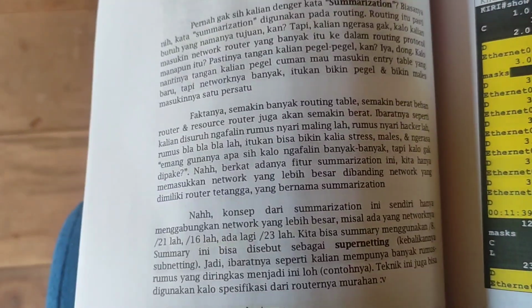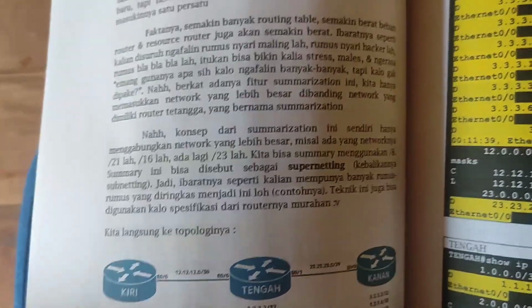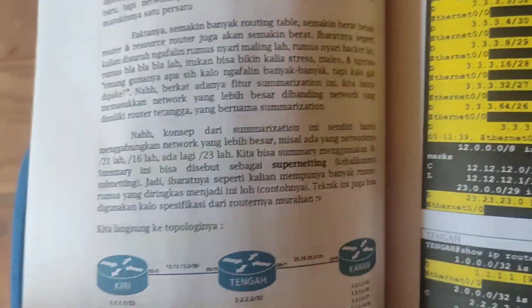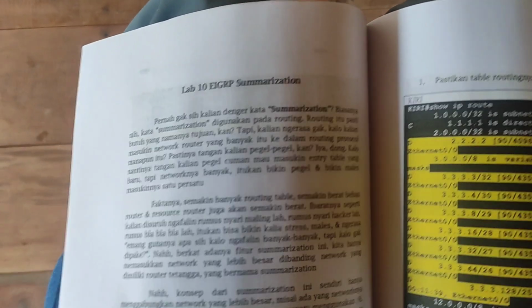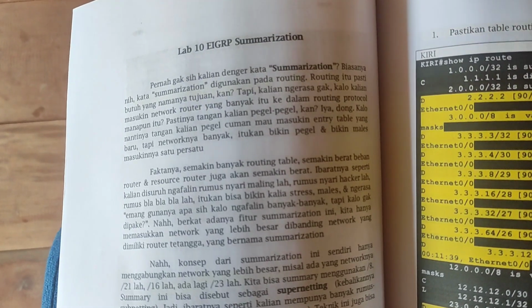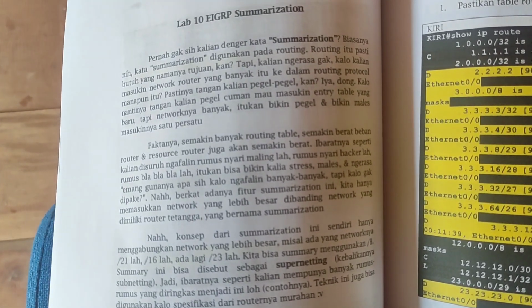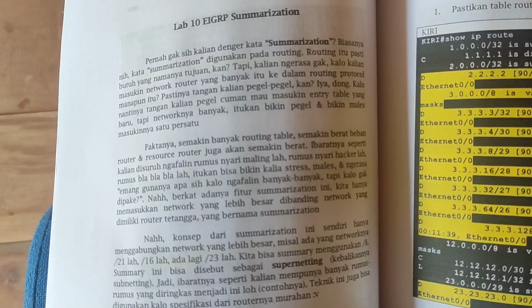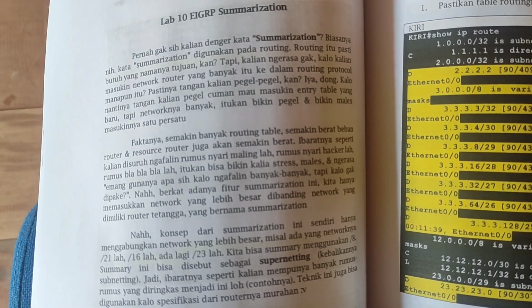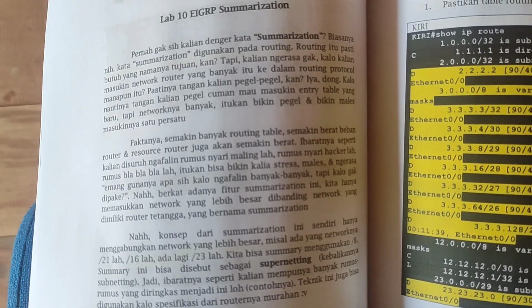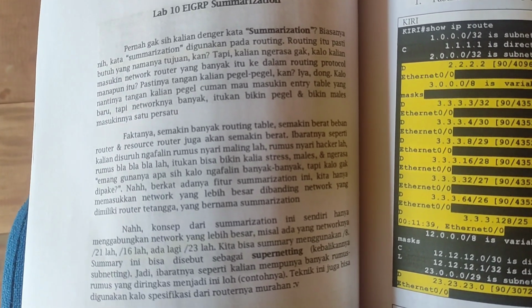Okay, and then next is EIGRP summarization. What is EIGRP summarization? EIGRP summarization is the process of combining several smaller, specific routes into one larger summary route when advertising them to neighbors.